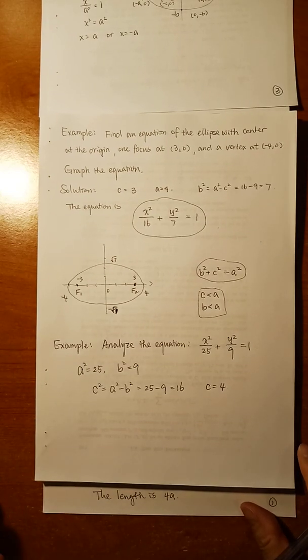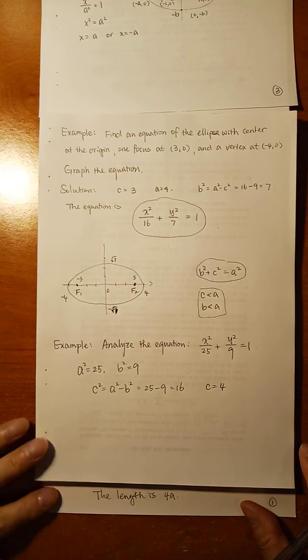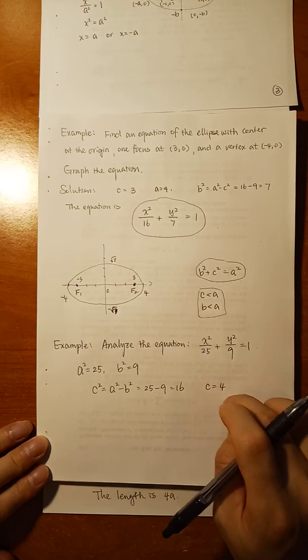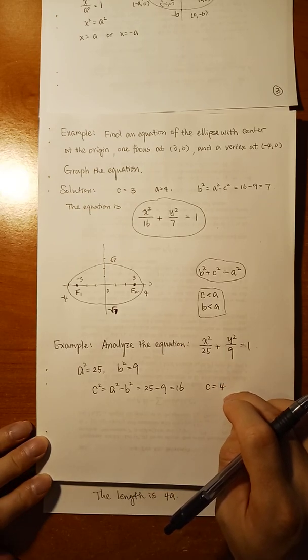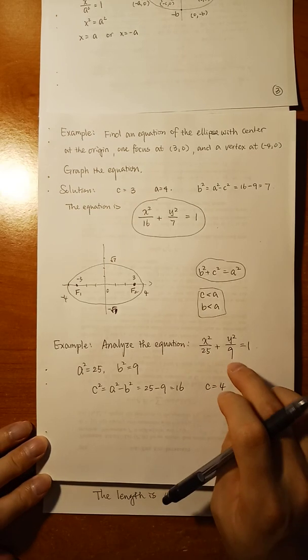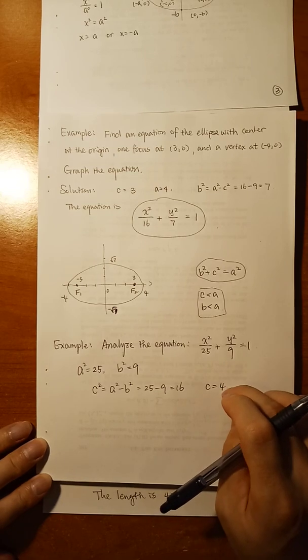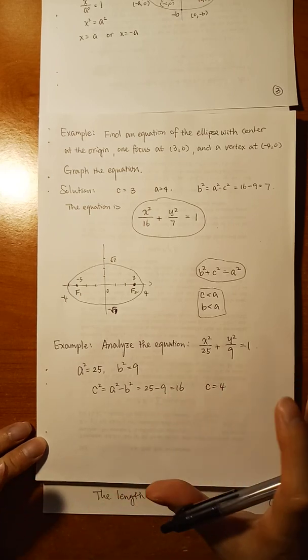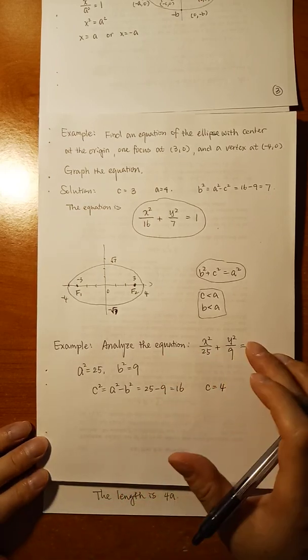Those constants are positive for an ellipse. Even though in the equation you do not see C directly, 25 minus 9 is exactly C squared. And C is useful when you try to describe the ellipse.